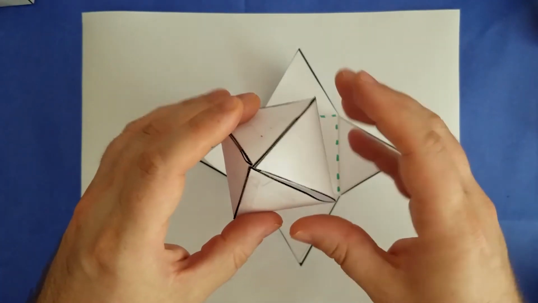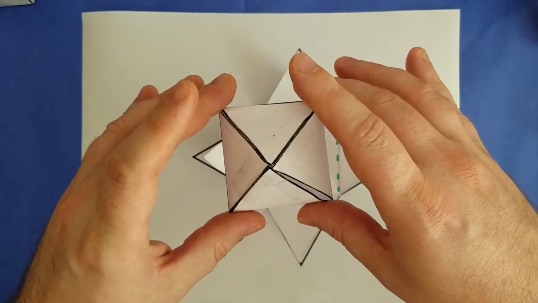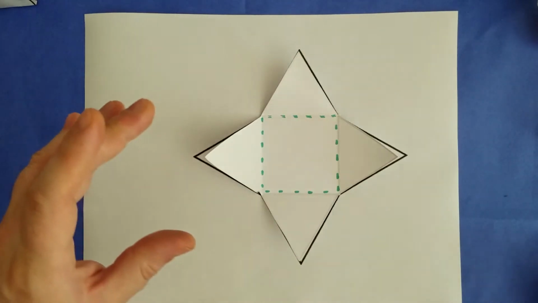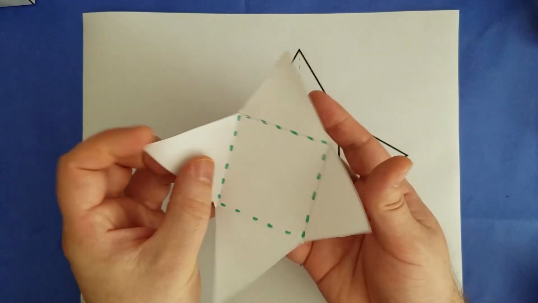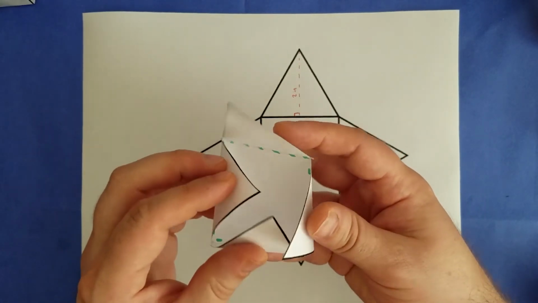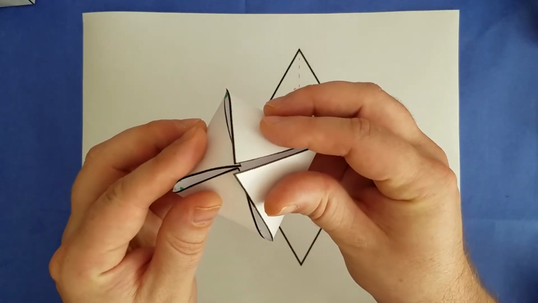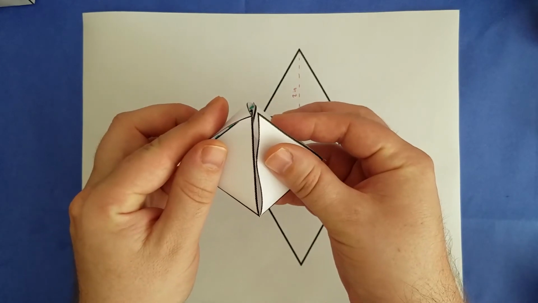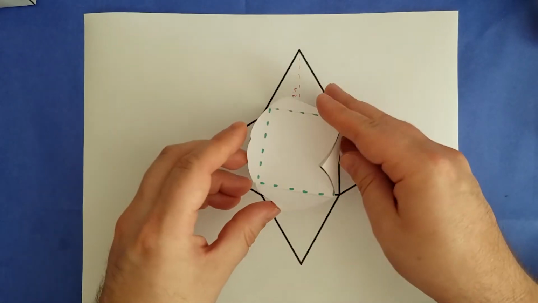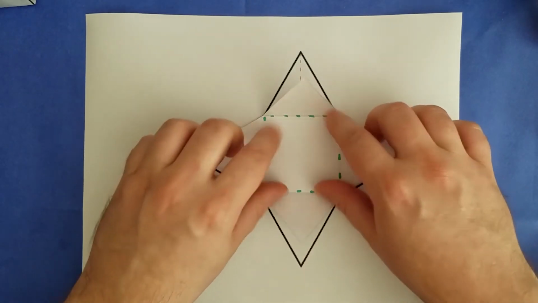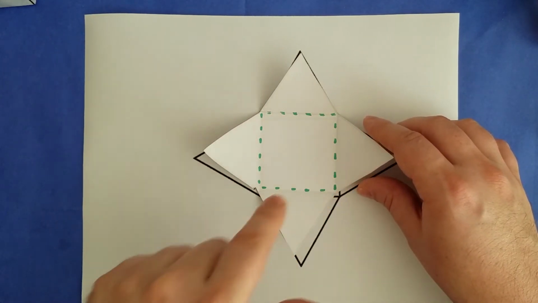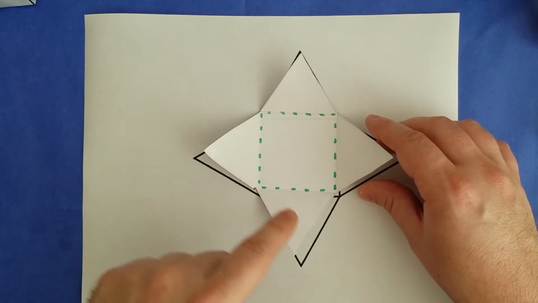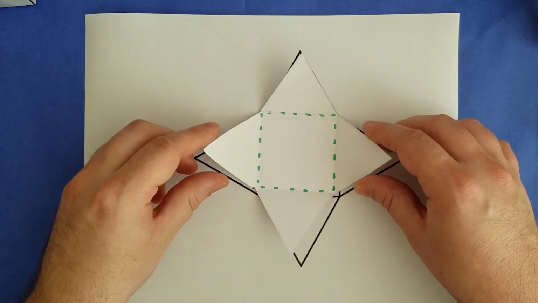So let's look at what that polyhedron looks like as a net. This is the net of that square pyramid. If we put it back together, we get that 3-dimensional pyramid. And if we unfold it, we have our base, which is a square, and our faces as 1, 2, 3, 4 triangles.